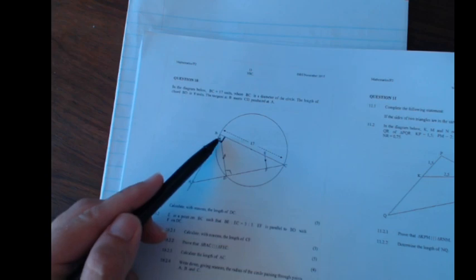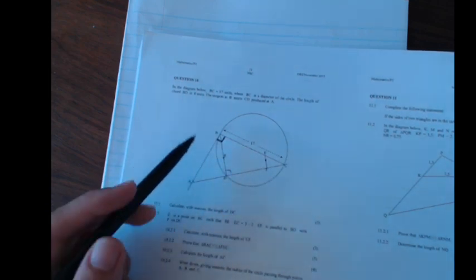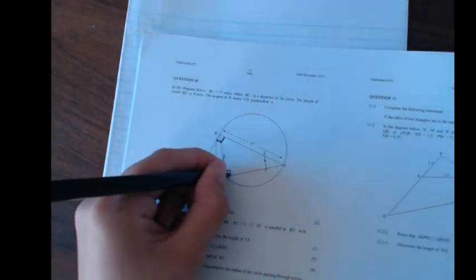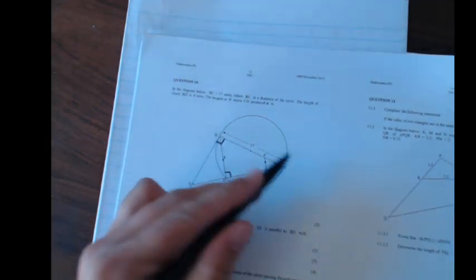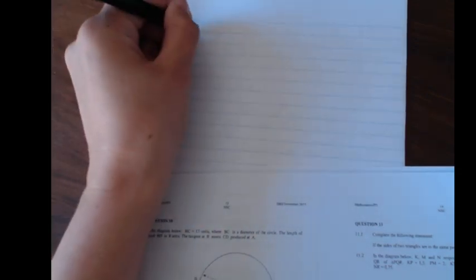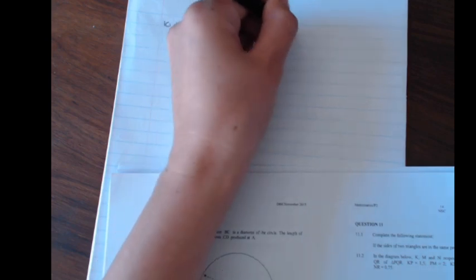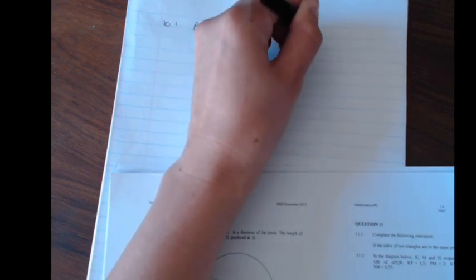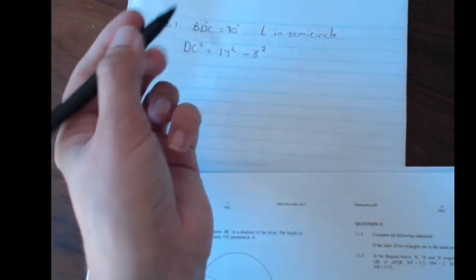Now I have that 17, I have this 8, this is a 90 degrees. So I can use Pythagoras to calculate DC. But before I use Pythagoras, I must just state that that is a right angled triangle. So BDC, 10.1. BDC is 90 degrees because it's an angle in a semicircle. And then I can use Pythagoras. So DC squared is equal to 17 squared minus 8 squared.